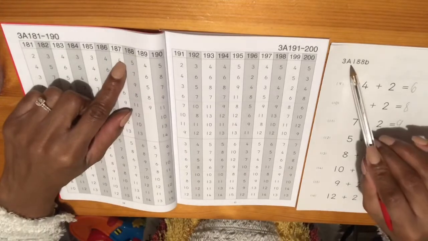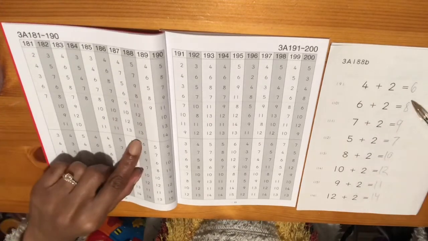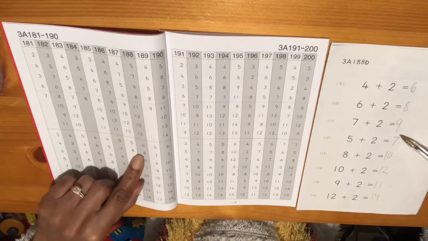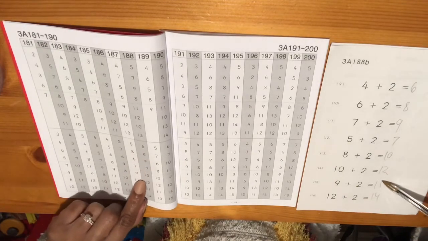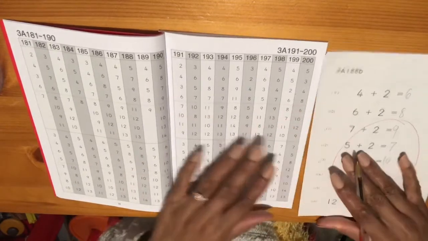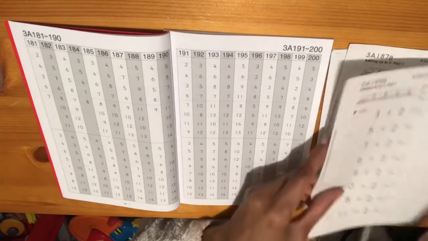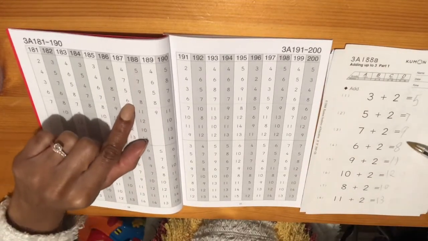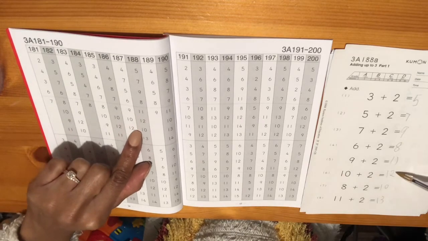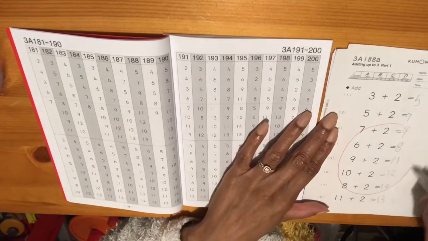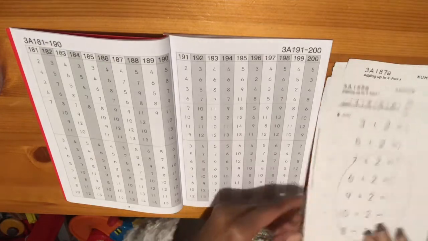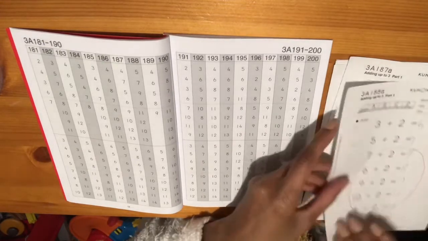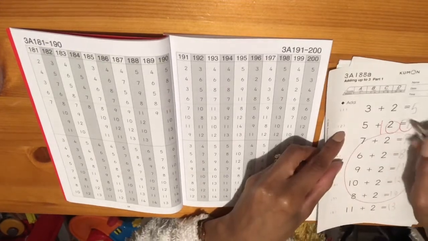So now we move on to 188B. 6, 8, 9, 7, 10, 12, 11, 14. All correct. Onto the A side. 5, 7, 9, 8, 11, 12, 10, 13. All correct. And because both the A and the B side are all correct, I would mark 100% for that whole page.